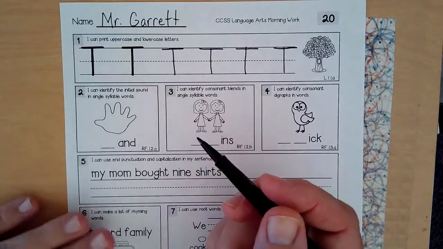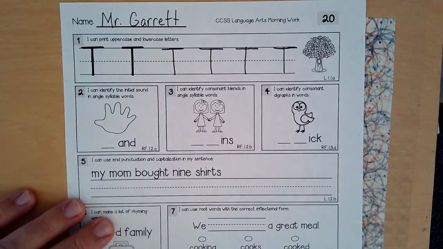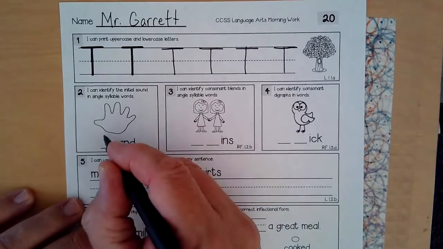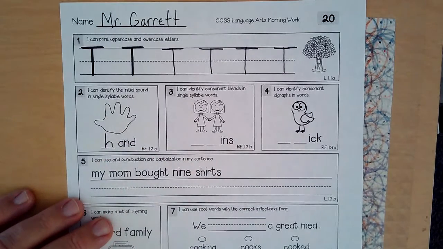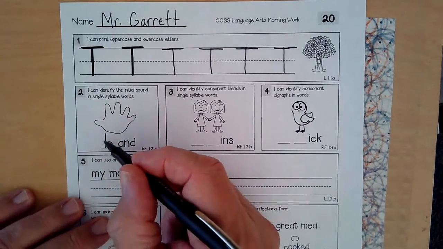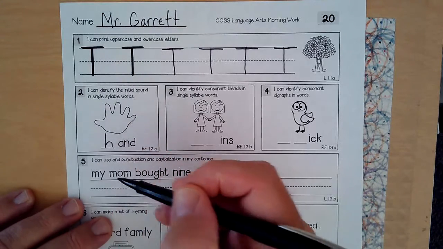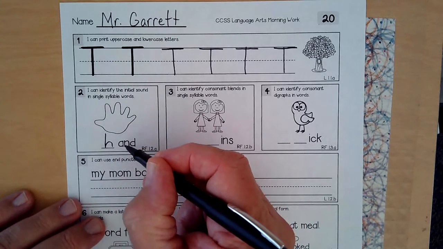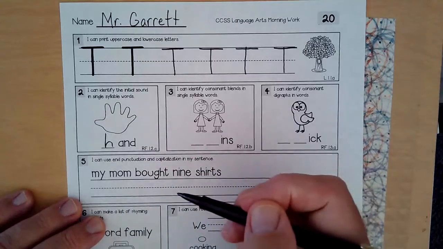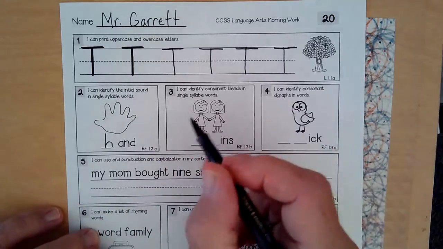I can identify the initial sound in single syllable words. This is a picture of a hand. Hand. I know that I will need an H. Make sure that your H has a tall back. If it doesn't have a tall back, then sometimes it looks like an N. Okay? Just a little tip.